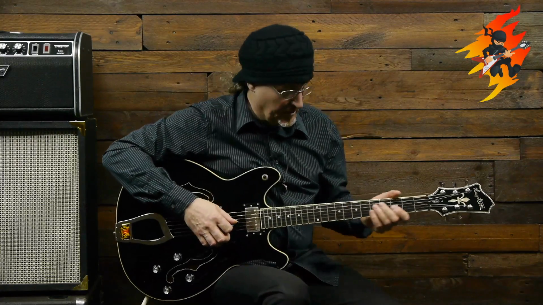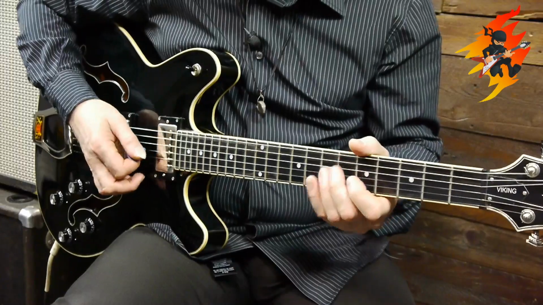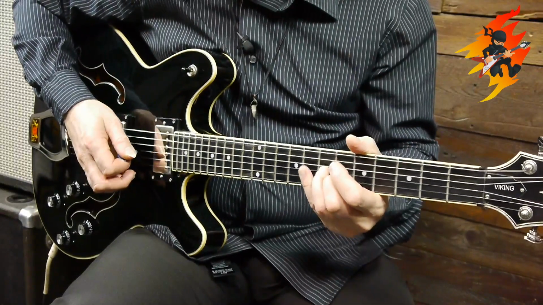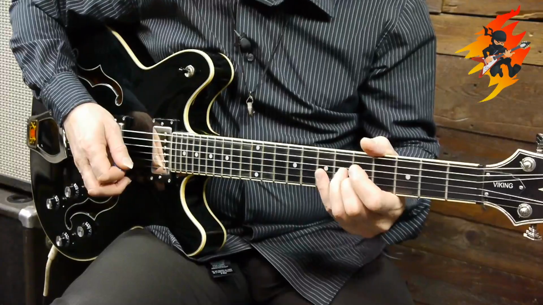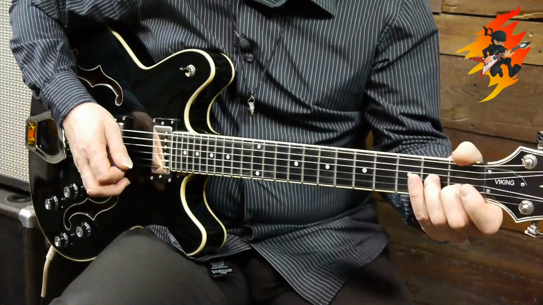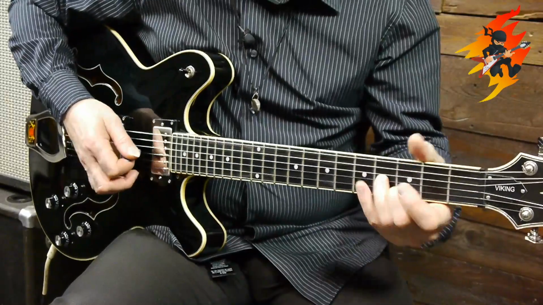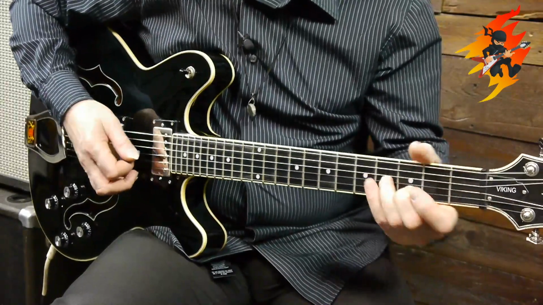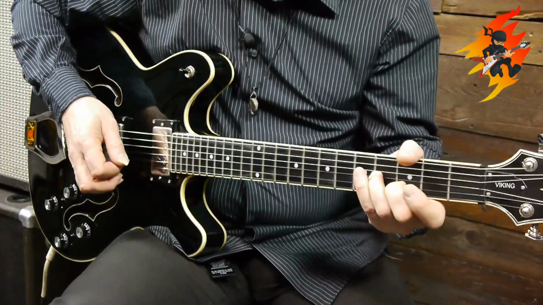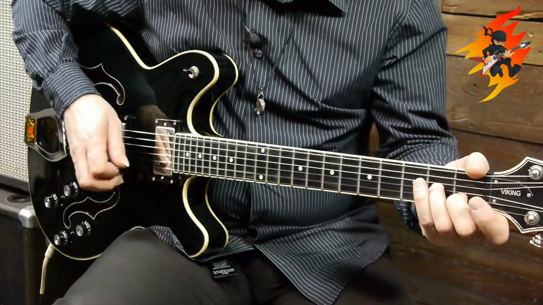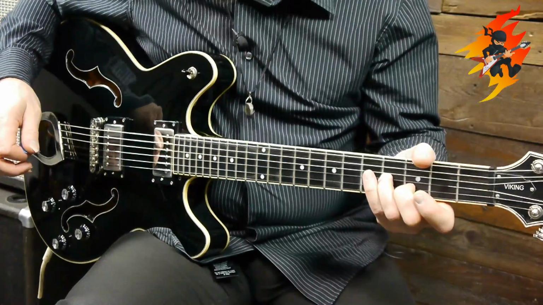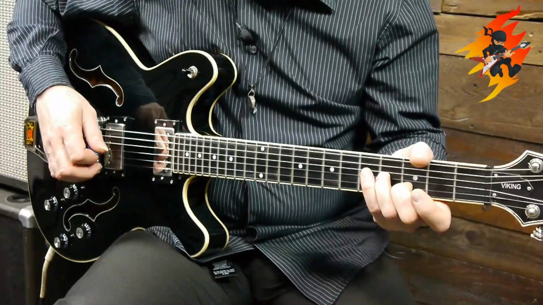And so here we go one more time. It's going to go 1, 2, 3, 4. And that slide. The trick is, once you hit it, to be able to slide up and keep the notes ringing.